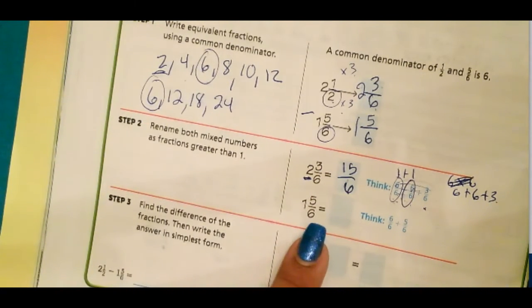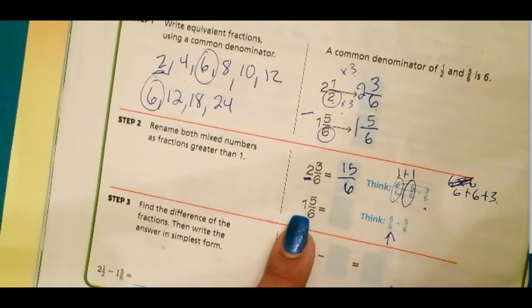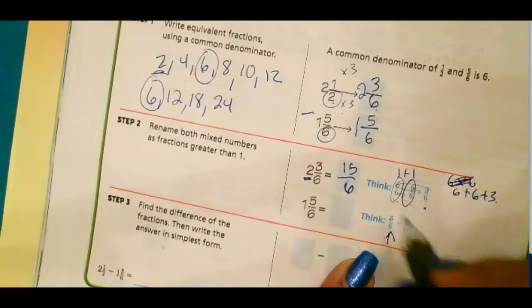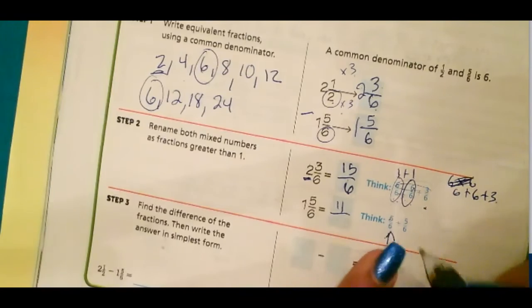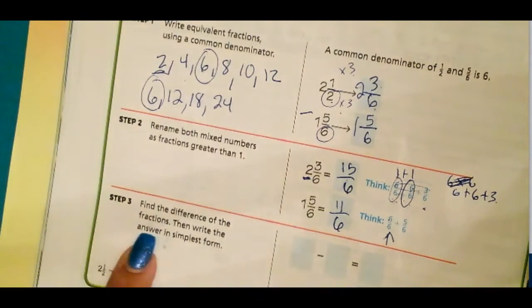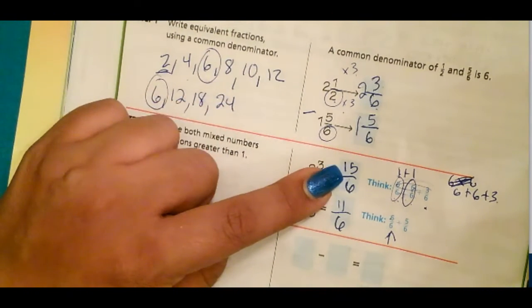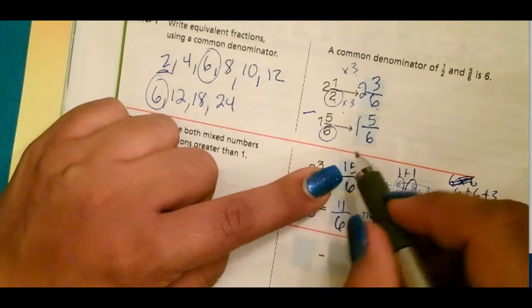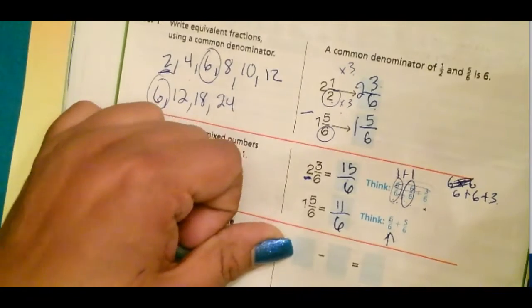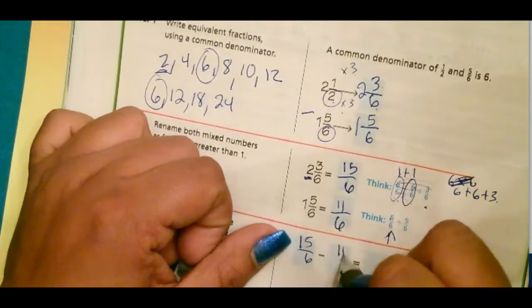I'm going to do the same thing down here. I have 1 whole. So that 1 whole is equal to 6 over 6. Now I'm going to add the 5 over 6. So 6 plus 5 equals 11. And that is over 6. The denominator has to stay the same. Now I can find the difference of the fractions because I have a bigger number in the numerator for the top one. So 15 over 6 minus 11 over 6.